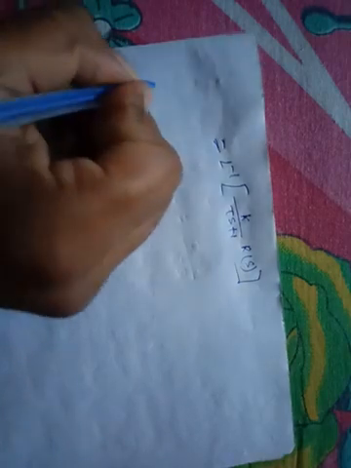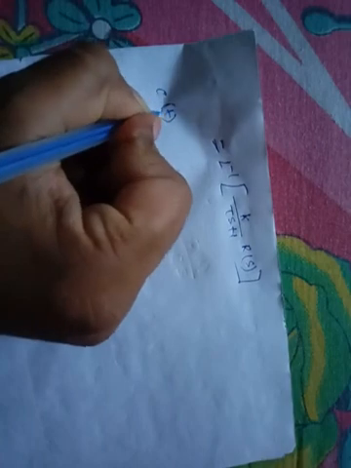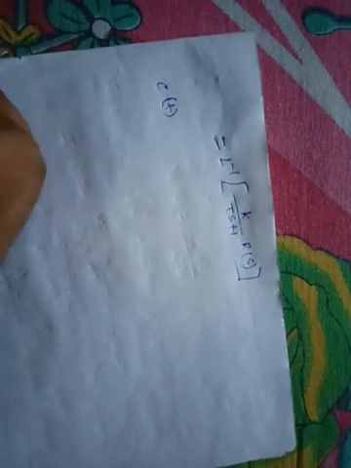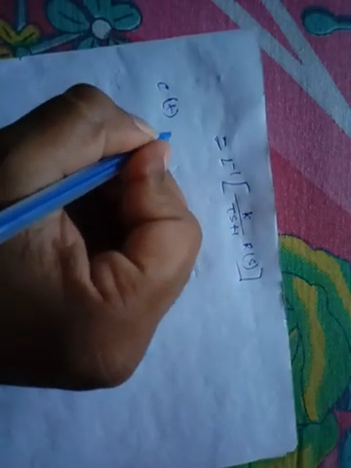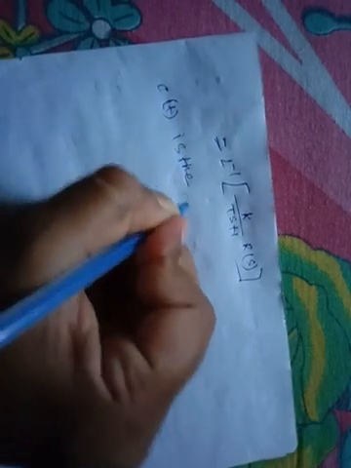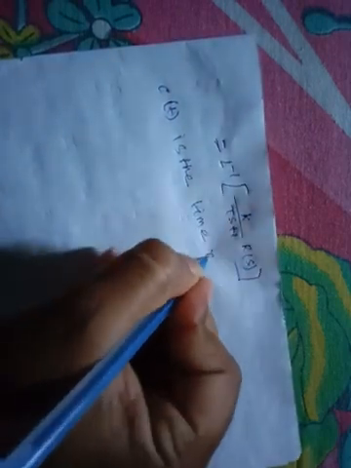C(t) is the time response of the system, the time response of the system for the input R(t), provided the initial conditions are 0. C(t) is the time response of the system.